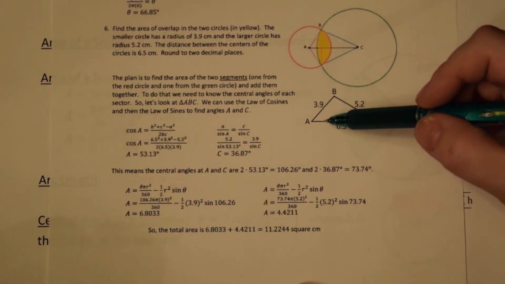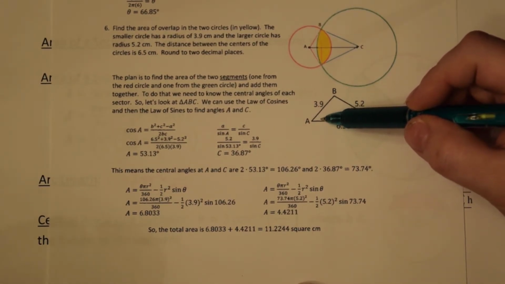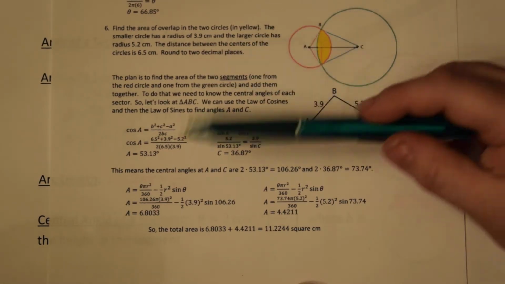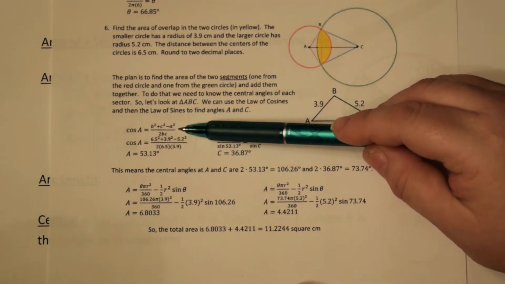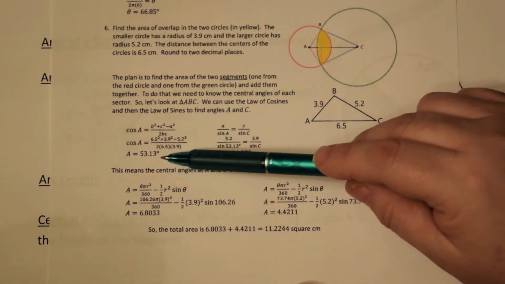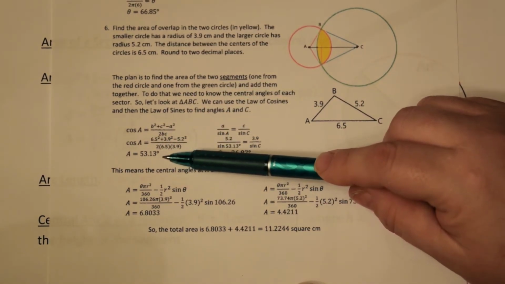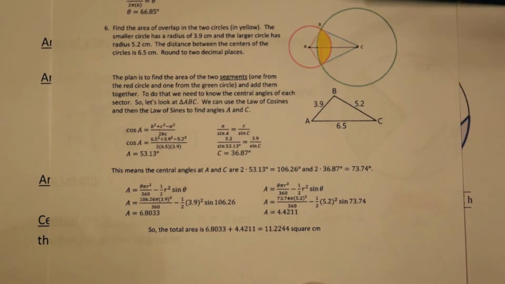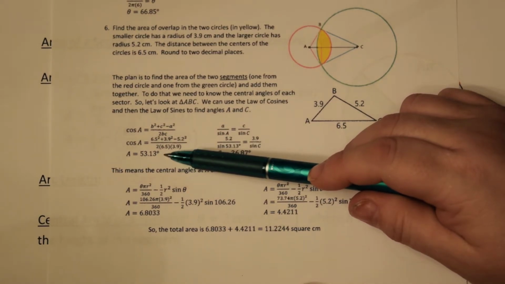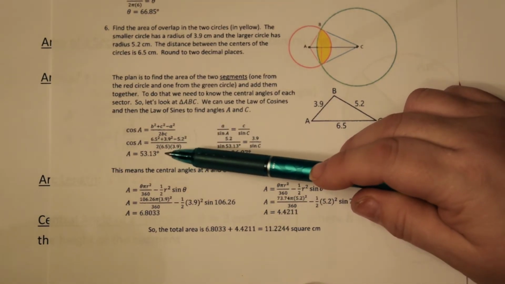In order to find this angle here at A, if we know 3 sides and we want to know the angle, that's our law of cosines. So I plug in the lengths and I find that angle A, in this little triangle here, is 53.13 and so on degrees.